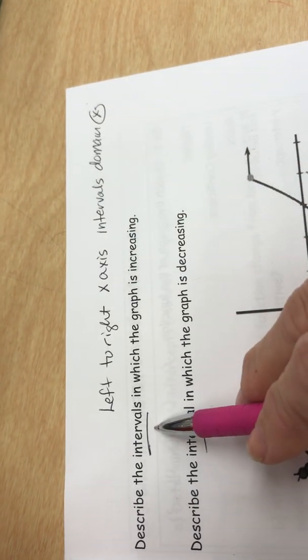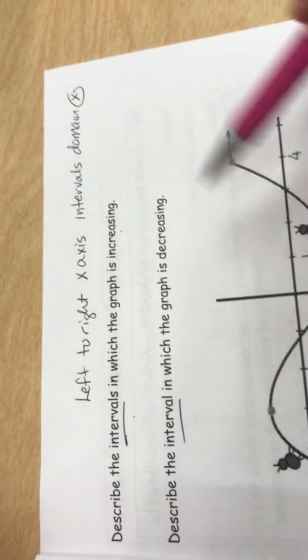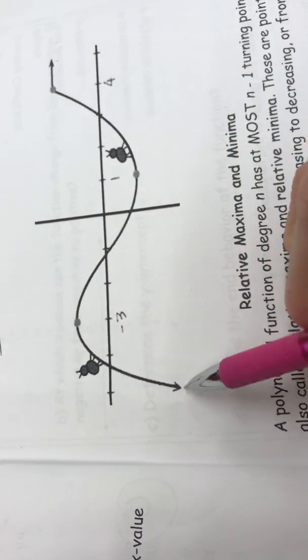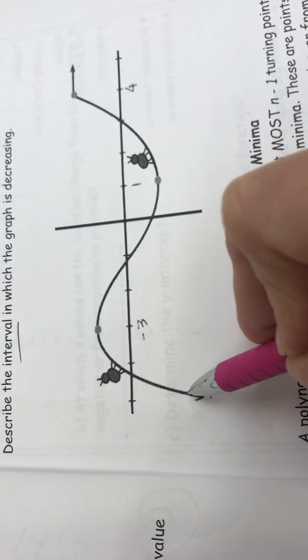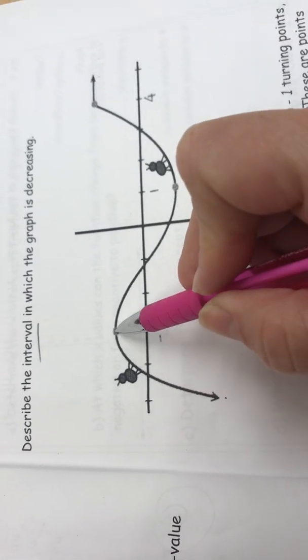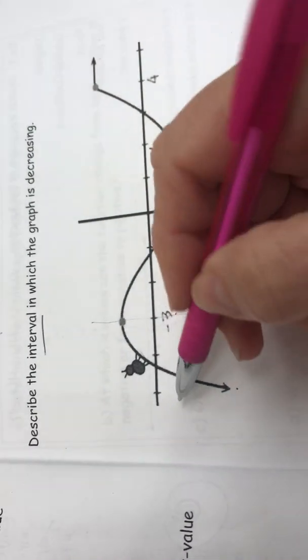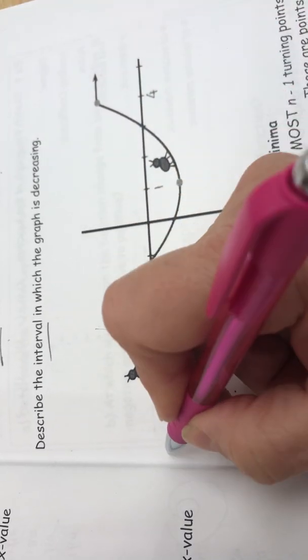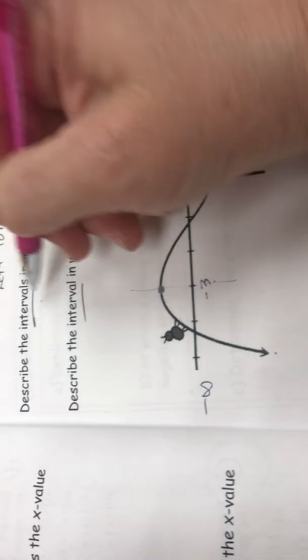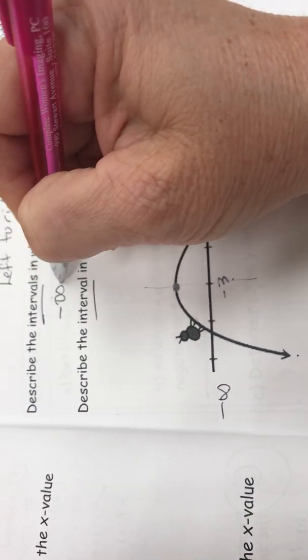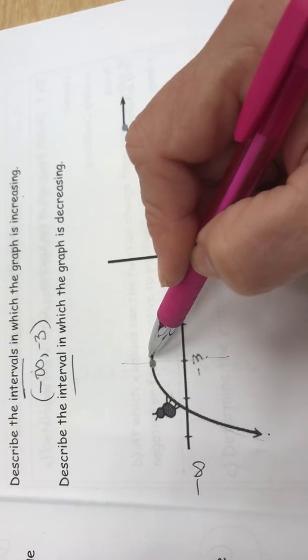So right now, describe the intervals that are increasing. Well, if I start way to the left, I'm going up this whole time until I hit -3. So if this is going on forever, this is negative infinity. So from negative infinity up to -3, I have been increasing the whole time.